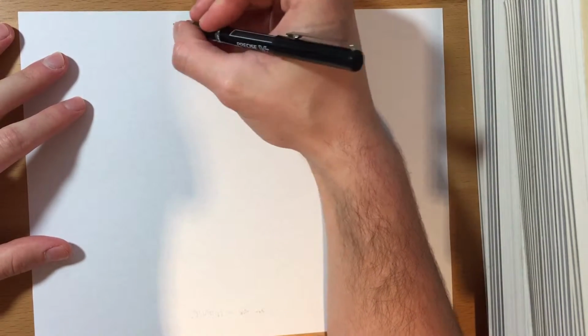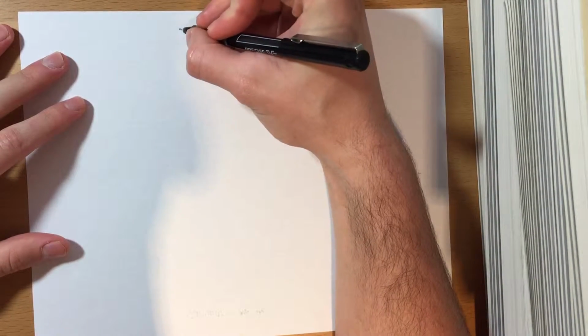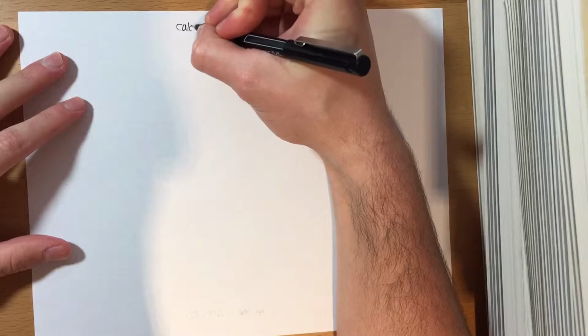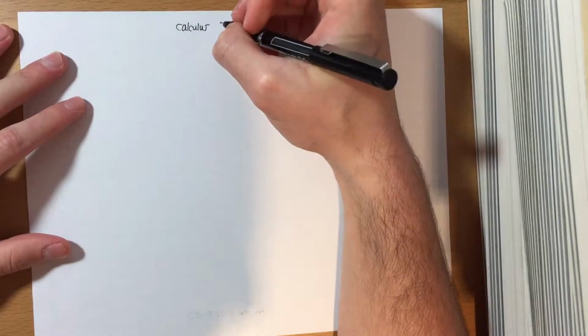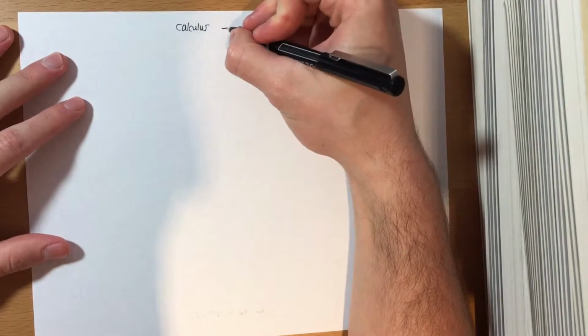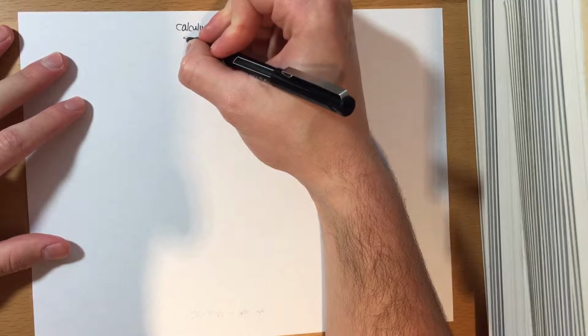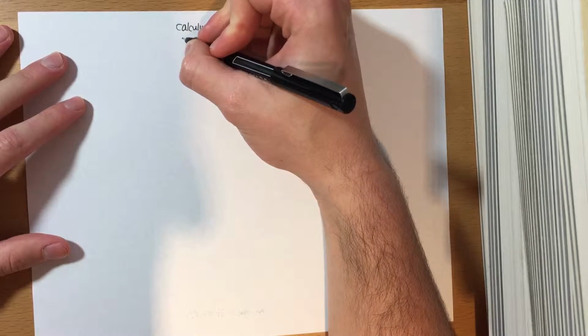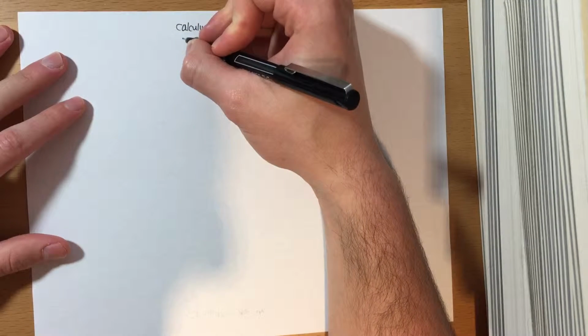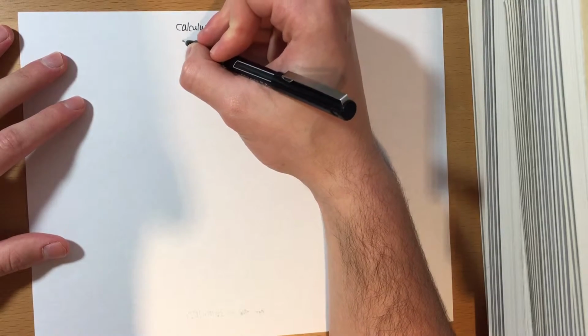And what I'm going to be covering is a fundamental concept of calculus. And calculus is just the study of how things change. And that's a pretty basic definition of it, but it gives you an idea of what it is for anyone that's not familiar with what it is.